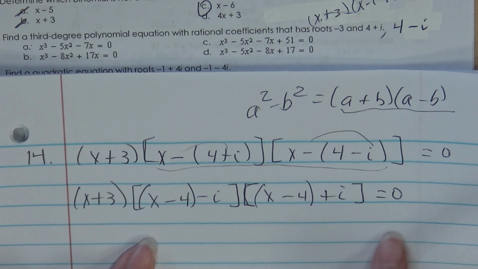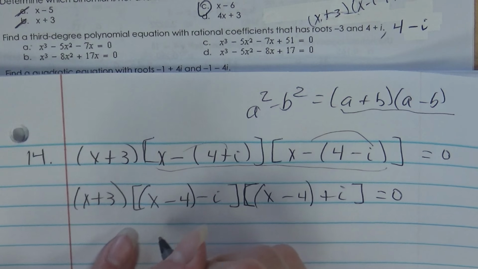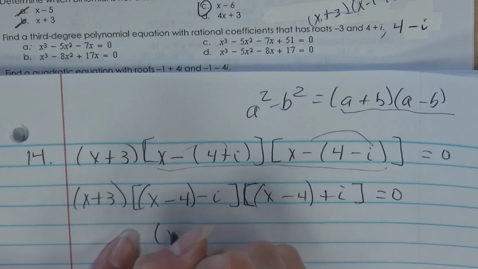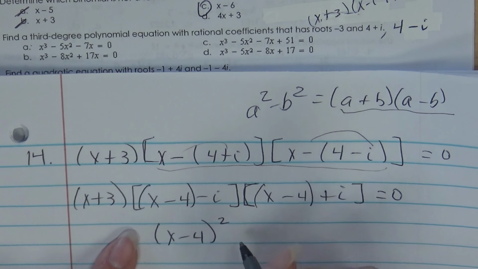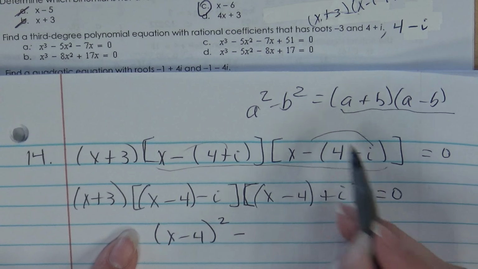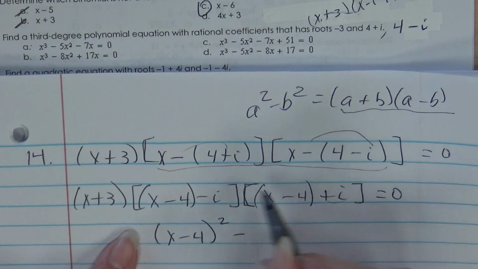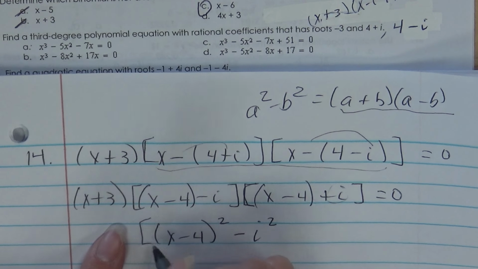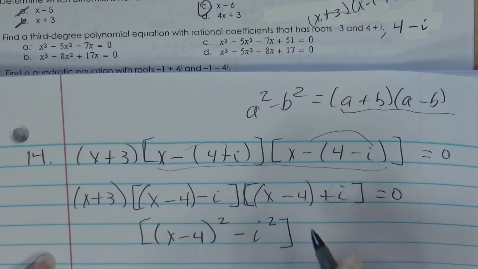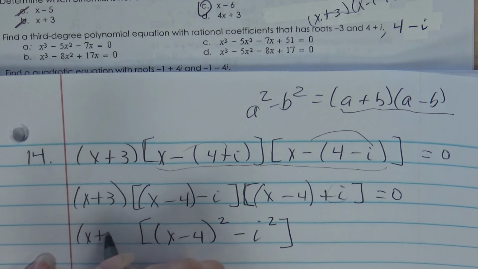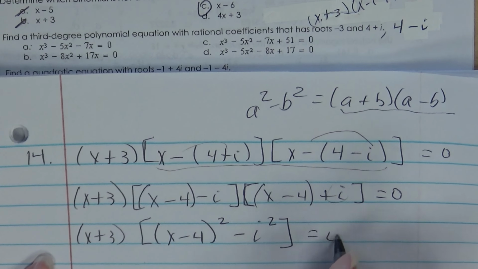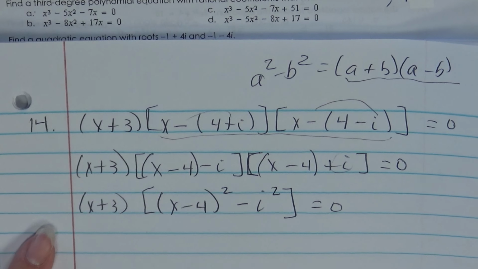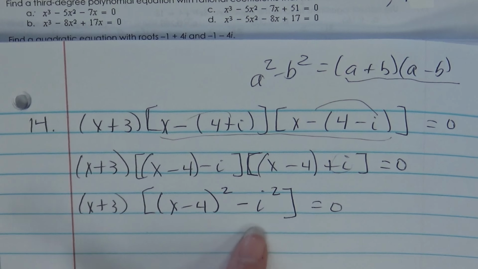Rather than having to FOIL it all out, we can just write it as x minus 4 squared minus, and then b squared would be the i squared. Okay, so if you're not following along, discuss it or come let me know if you need help with that. That's how we can do this type of problem, just knowing what we know about difference of squares. Once we've got that, we just need to simplify and distribute.